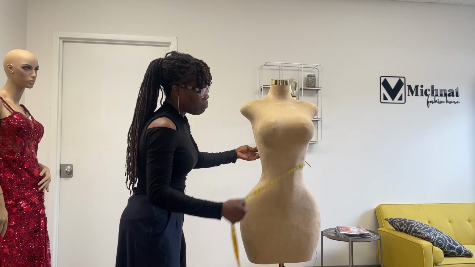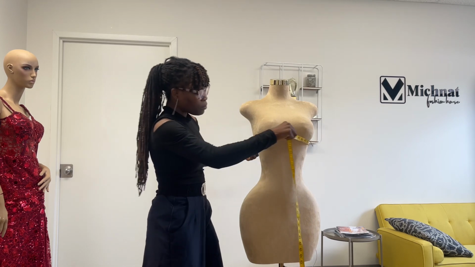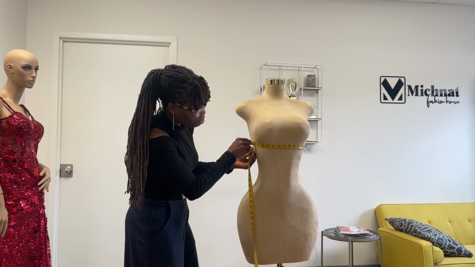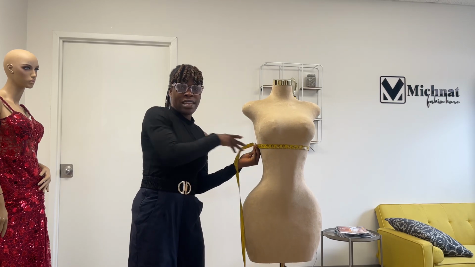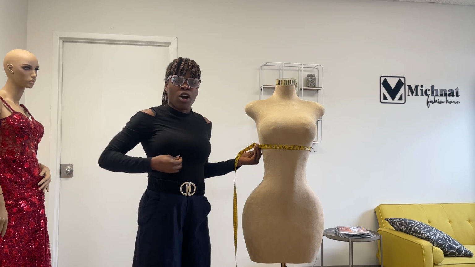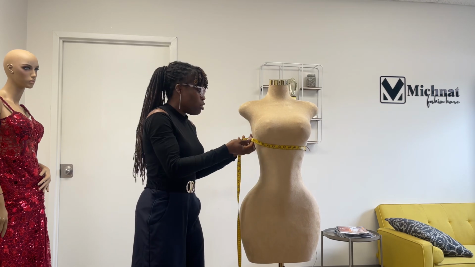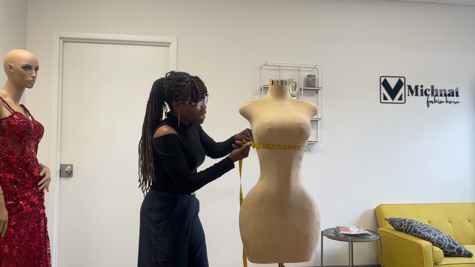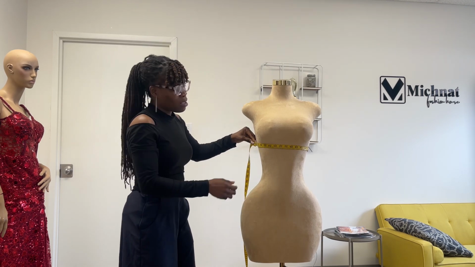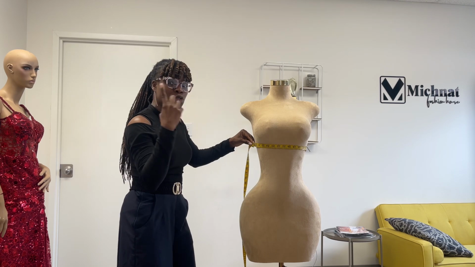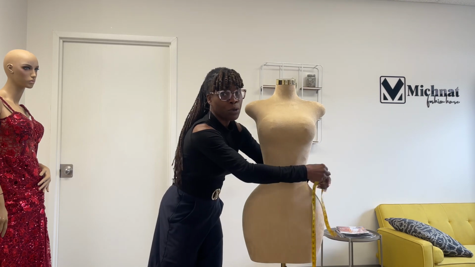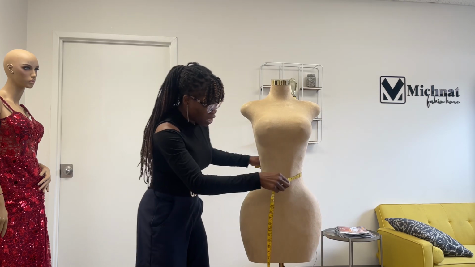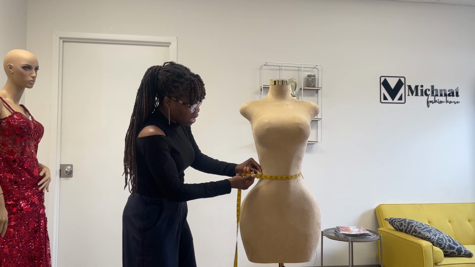So then we do the same thing for our under bust. You go just right under the bust, where usually if you're wearing like a bra, it's where the cup of the bra sits. So the under bust circumference right now is 30. Always put one finger inside to help you so that it's not too tight and it's not too loose. So for the waist measurement, we do the same thing.